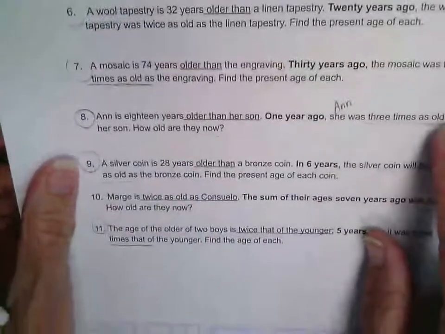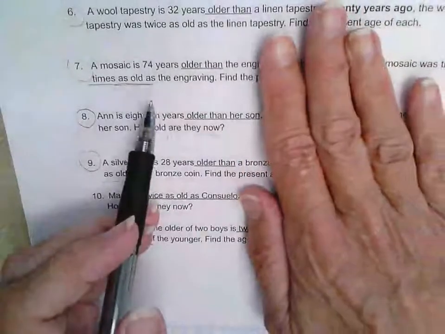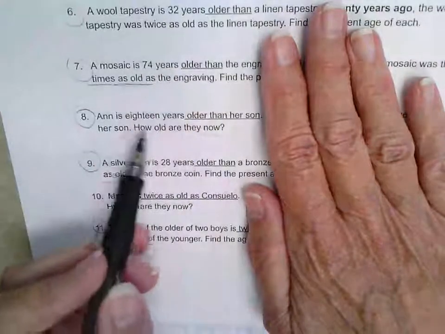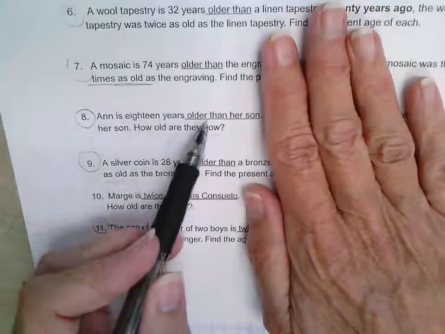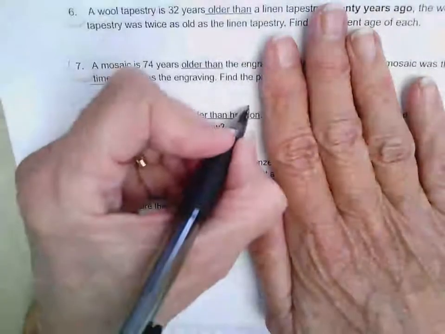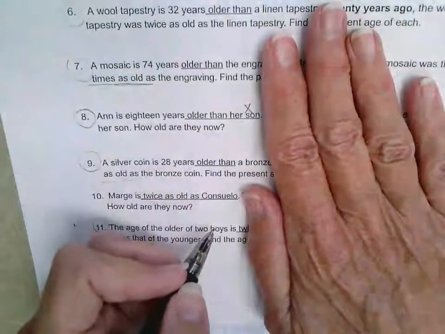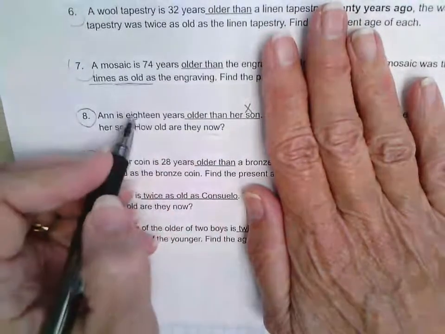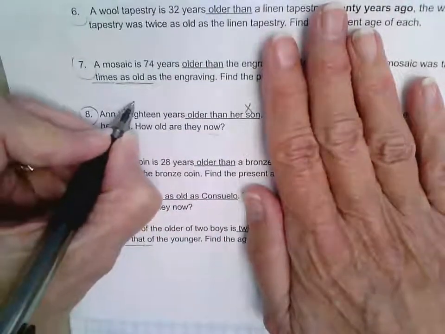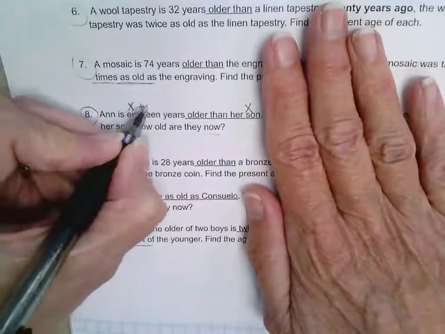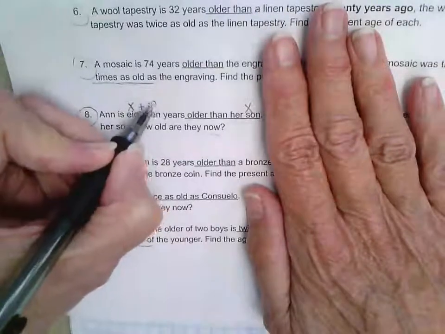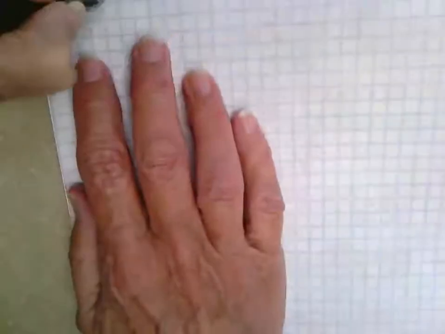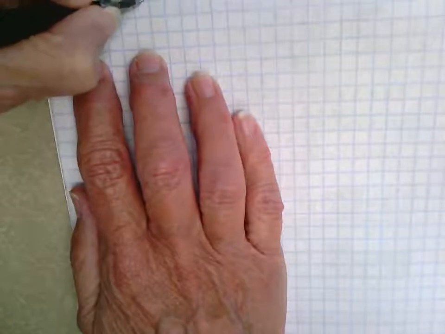So with number 8, I'm going to start out with the first part that I'm given, the same way I did the other problems. So Anne is 18 years older than her son. It makes sense that the son would be the younger. And then Anne is going to be the age of her son plus 18. So this is going to be x plus 18. The son doesn't have a name, so we're just going to call him son. So we're going to set up our table.